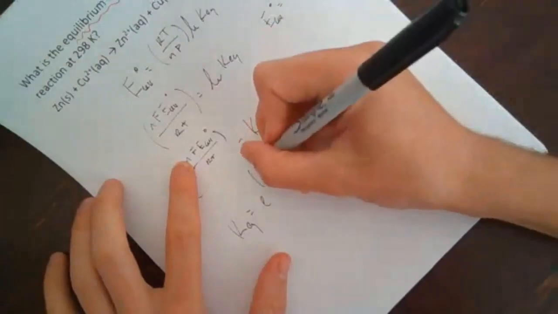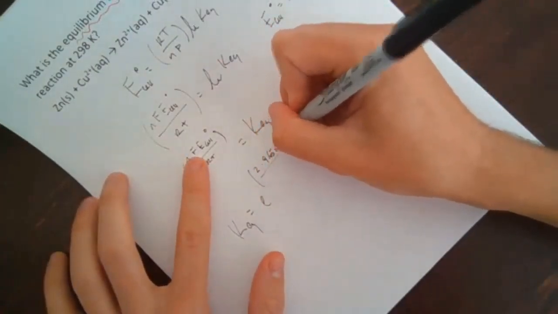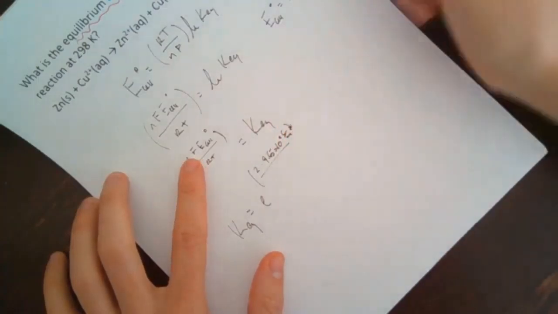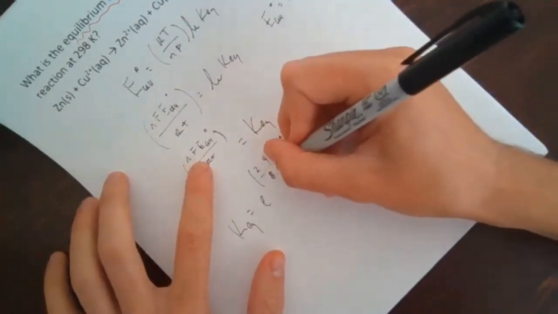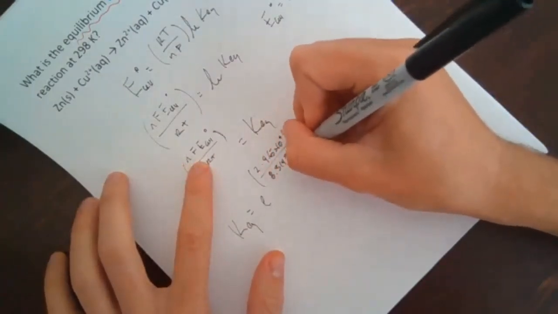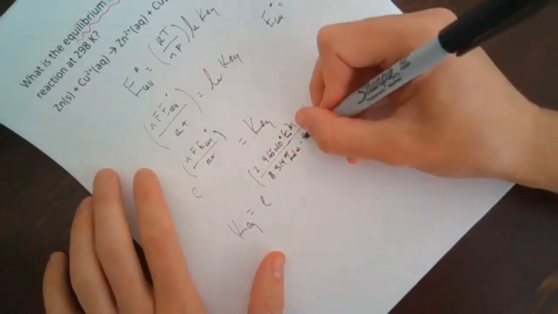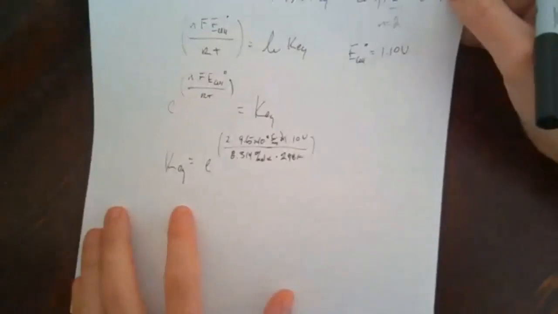n is 2. F is a constant, 9.65 times 10 to the 4th coulombs per mole, times the cell potential, which is 1.10 volts. R, a constant, is 8.314 joules per mole Kelvin, times the temperature, which is 298 Kelvin.